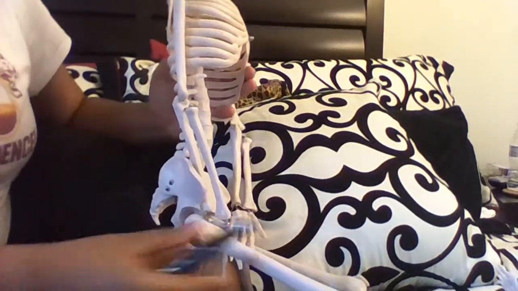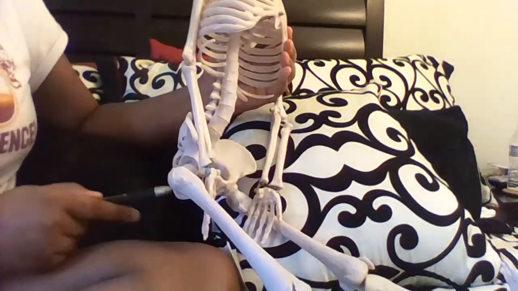We have the ischial tuberosity, which would be here, and we have the acetabulum, which will be here, where basically the leg attaches. We have the obturator foramen, which would be here, this hole here.